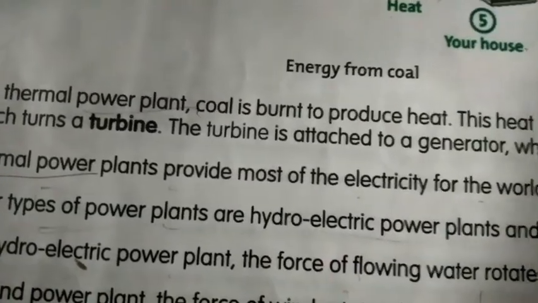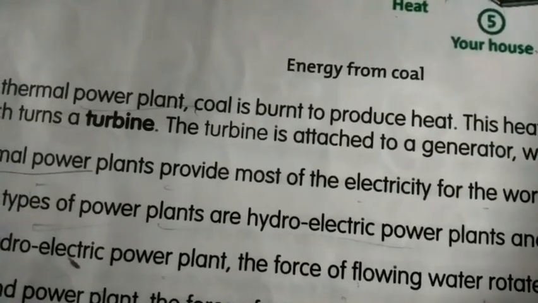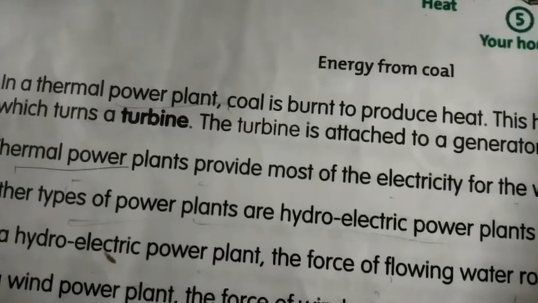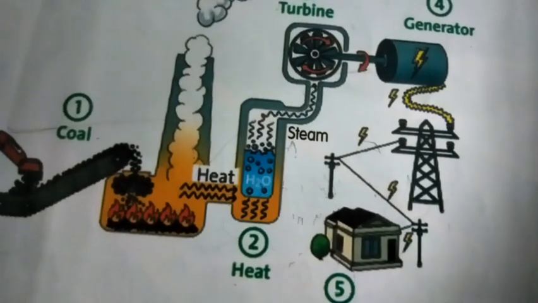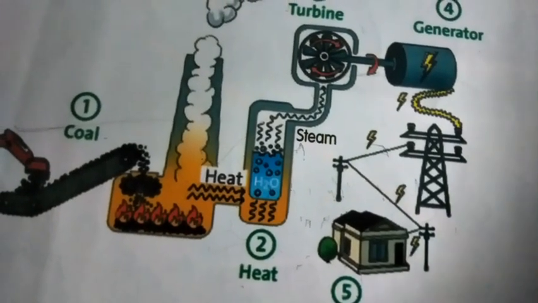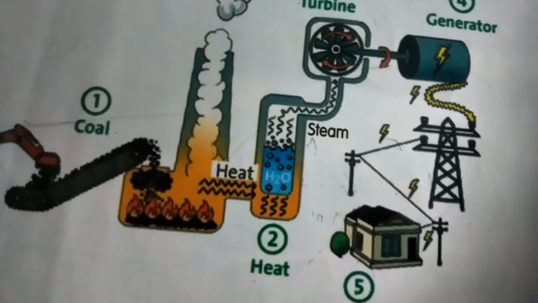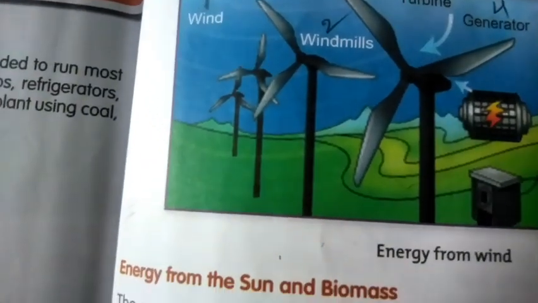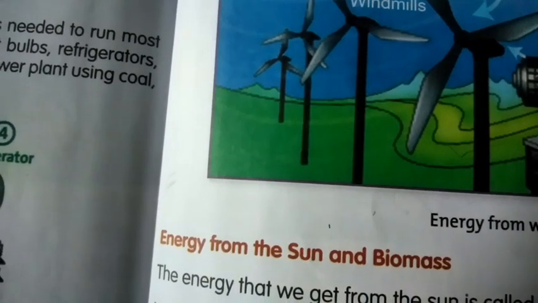So now here, all types of power plants have their own advantages and disadvantages. So thermal power plant produces lots of electricity in a short time, but burning of coal causes pollution, right children? Coming to the wind and hydropower plants, they are costly to build and can only be set up where strong winds blow or near a water source. They do not cause pollution, right children?